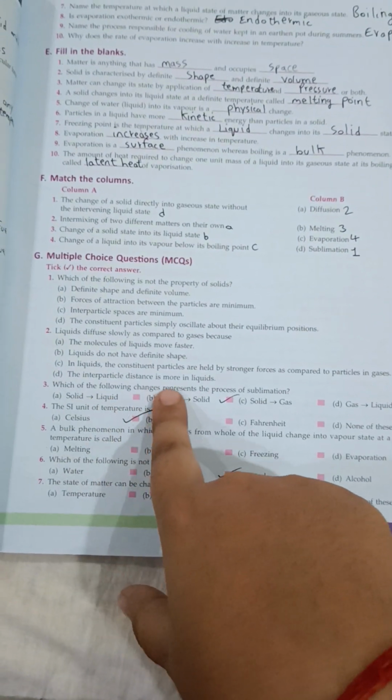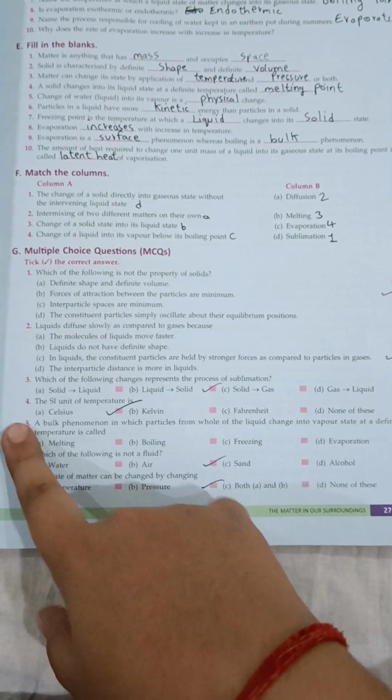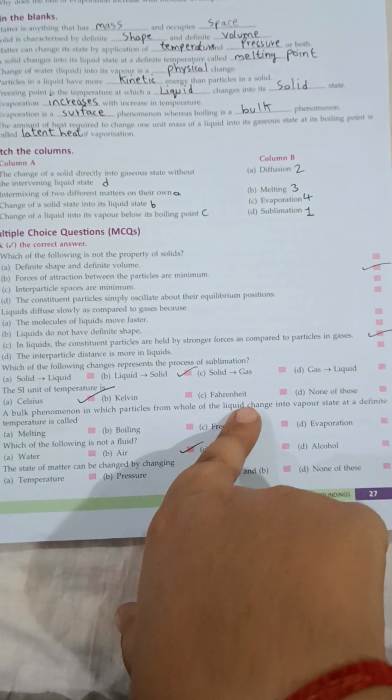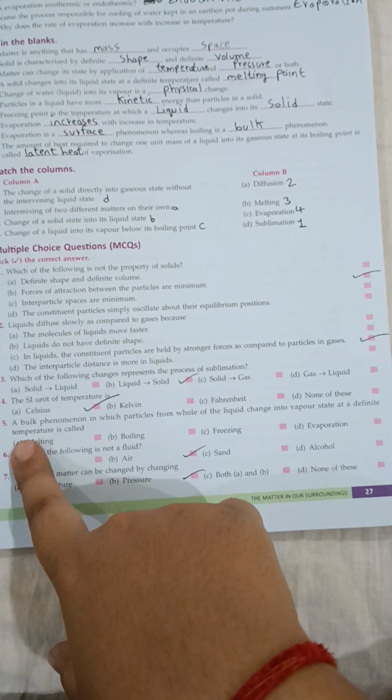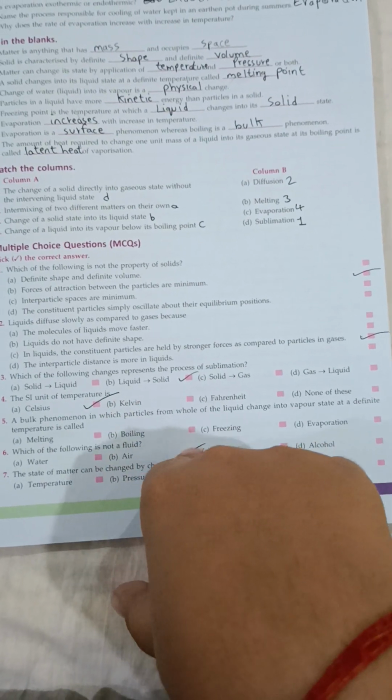Which of the following changes represents the process of sublimation? How many times will it come? Okay, let me tell you. Solid into gas. The SI unit of temperature, Kelvin. A bulk phenomenon in which particles from the whole liquid change into vapor and stay at a definite temperature is called... Here, I've not written the answer of this. I will give it in the comment box or in the description, so I'm really sorry for that.